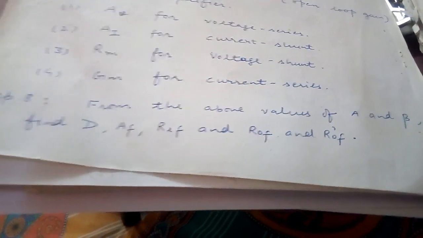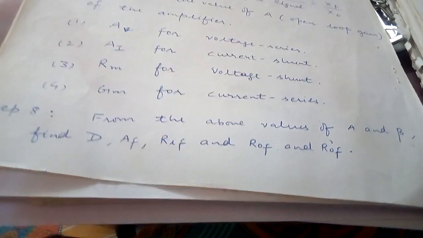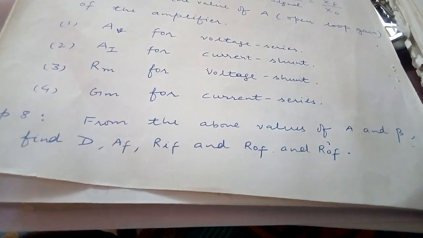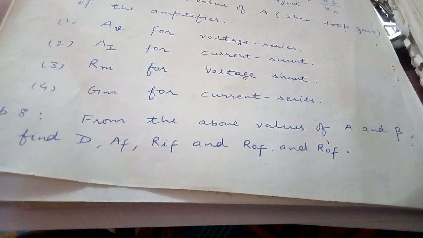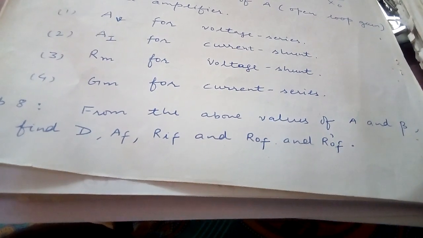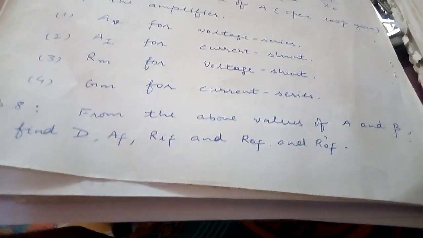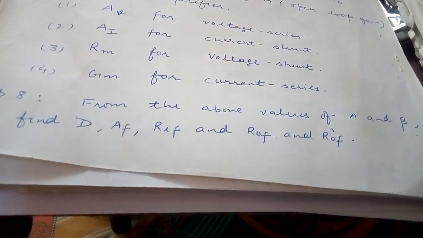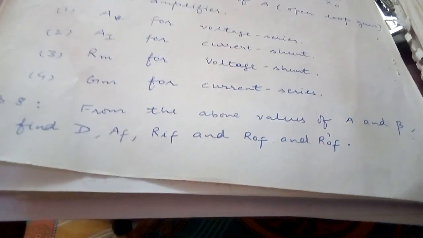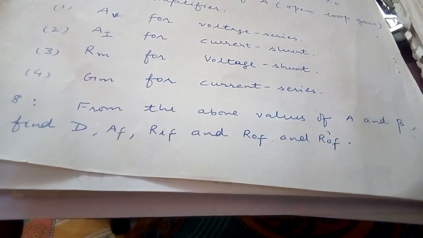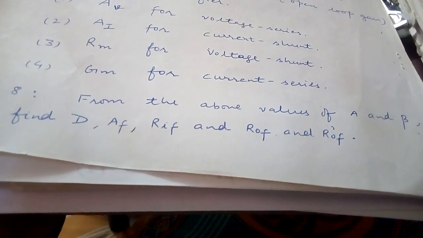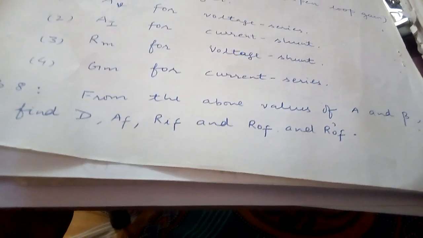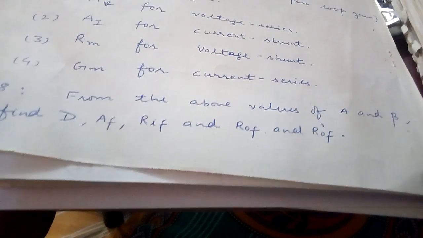RIF and ROF dash. These input and output resistances we have already derived in our previous session for each and every feedback topology. Those expressions we will directly use here to find the value of input and output resistances with feedback.